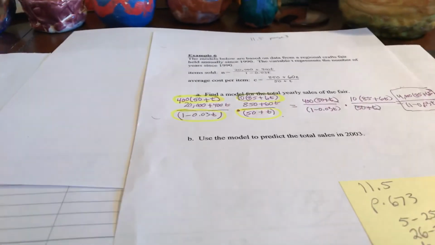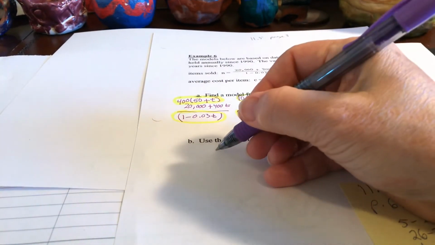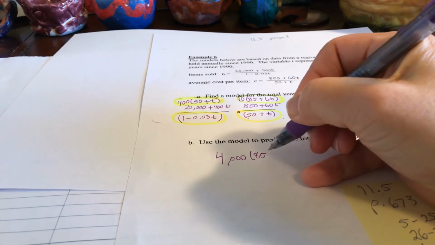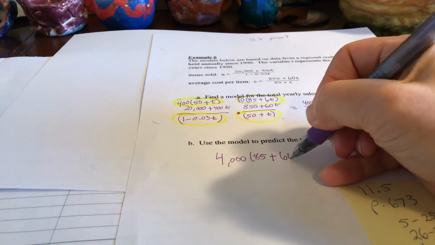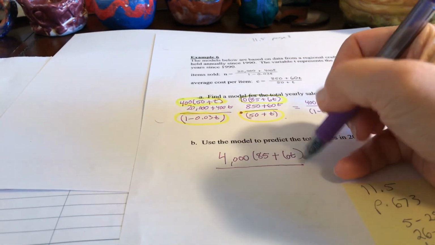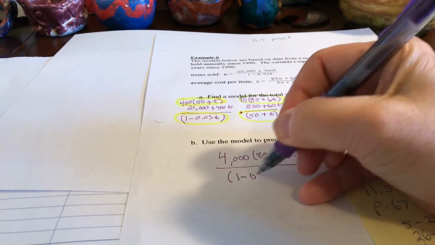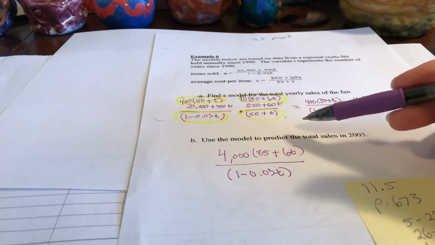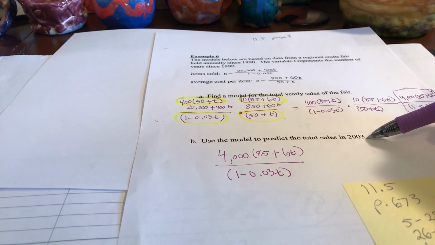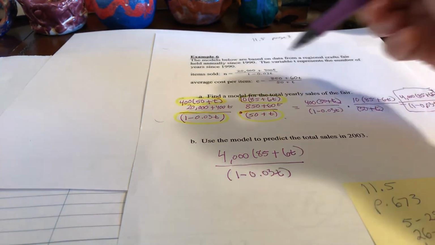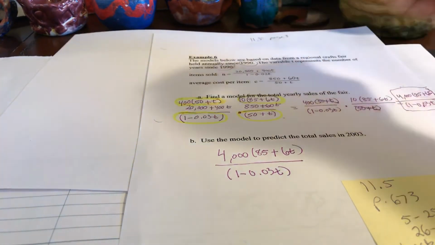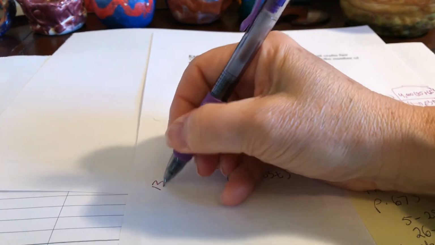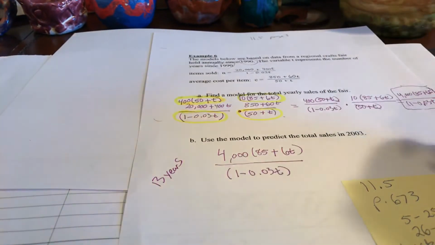I'm going to rewrite it down here for the letter B. So 4,000 times 85 plus 6t, all over 1 minus 0.03t is your model. Use the model to predict the total sales in 2003. Well, 2003, how many years since 1990 is 2003? 13 years later, right?